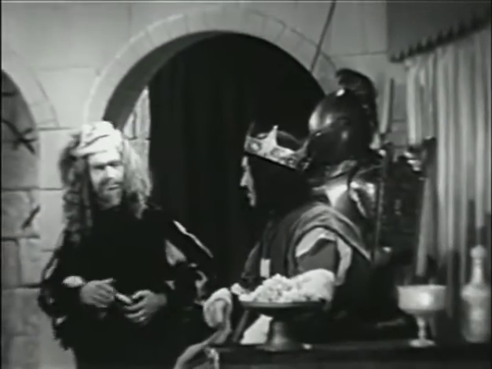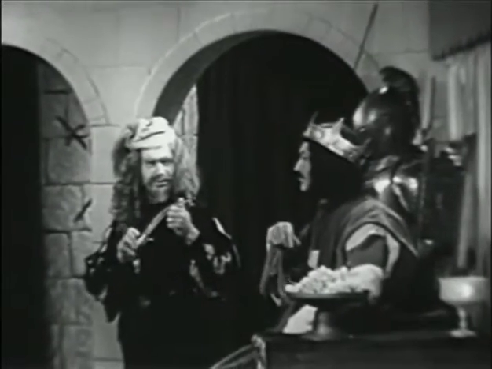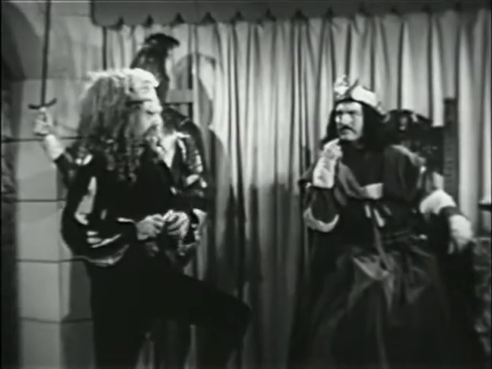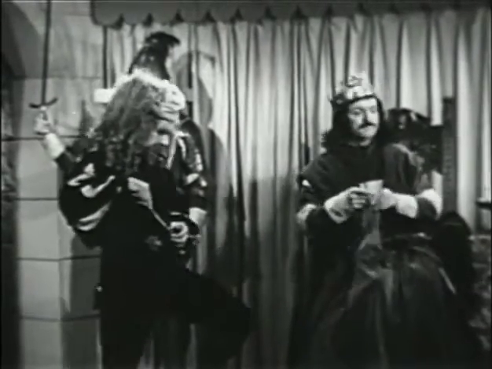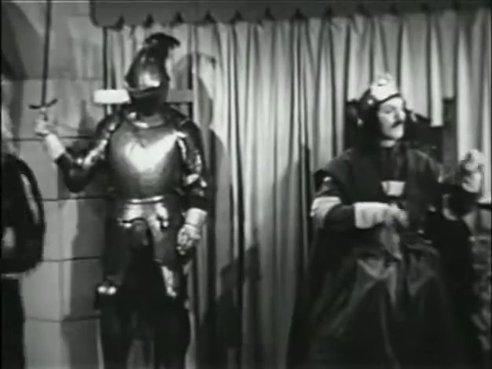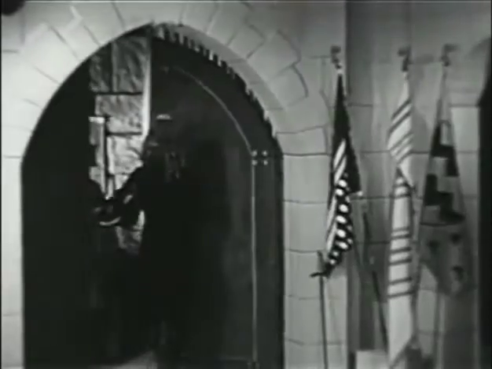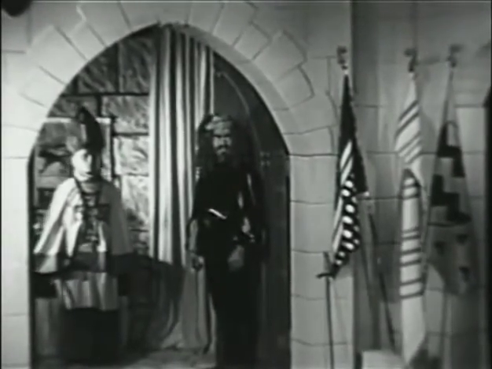Are you prepared to dispose of the Archbishop? Well prepared, Your Majesty. Good. You will await a sign from me. Yes, Your Majesty. You may signal the guards that he may enter. But I doubt that he will ever leave here alive. The Archbishop of Canterbury.